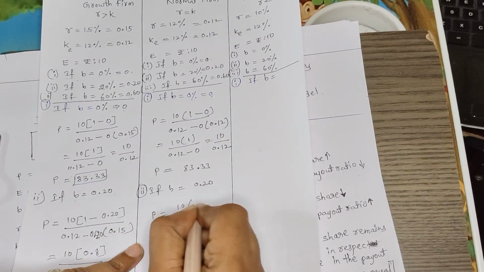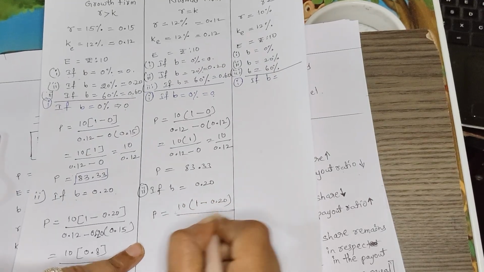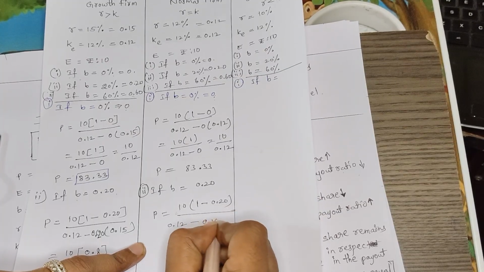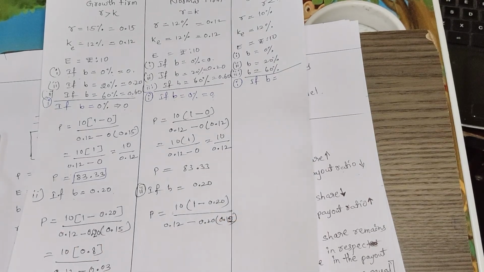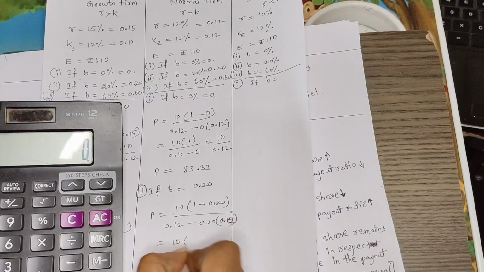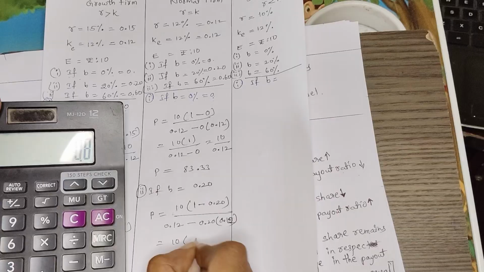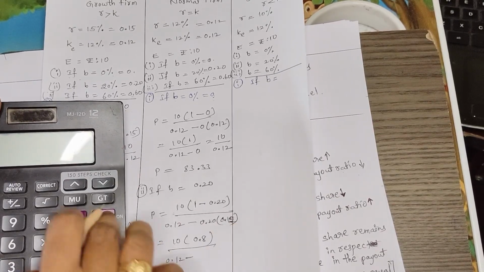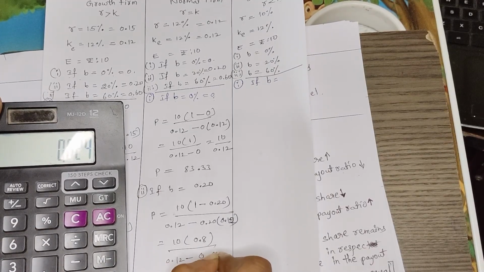So 10 is common, 1 is common, only we are changing the B value, that is 0.20, divided by 0.12 minus, under B place we are writing 0.20 into 0.12. 10 into 1 minus 0.20. 0.8 divided by 0.12. 0.20 into 0.12, 0.024.